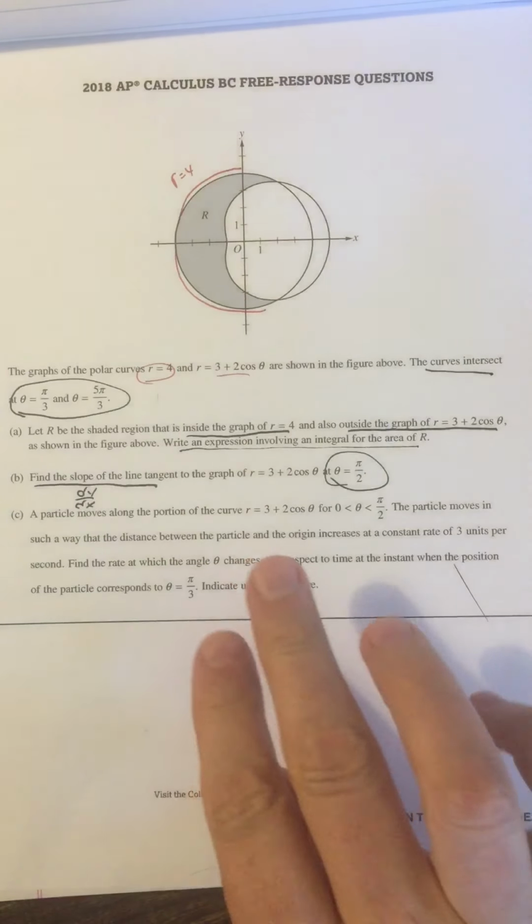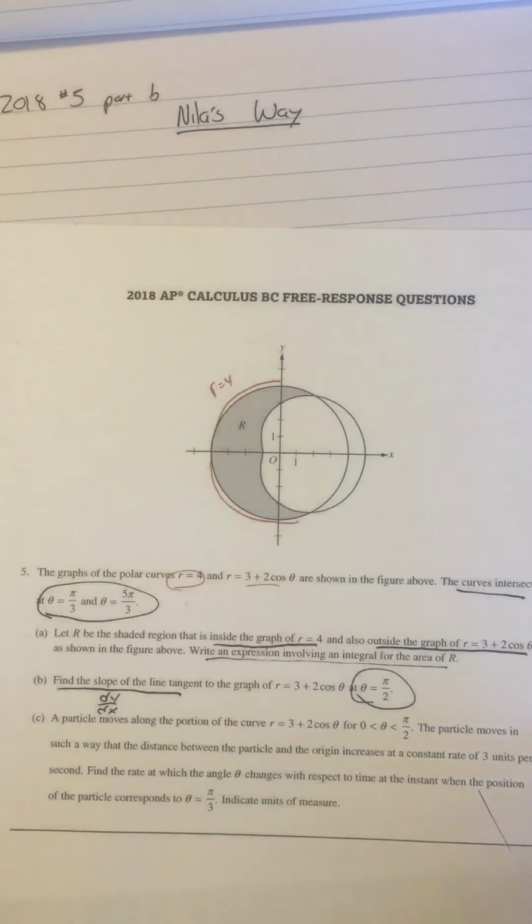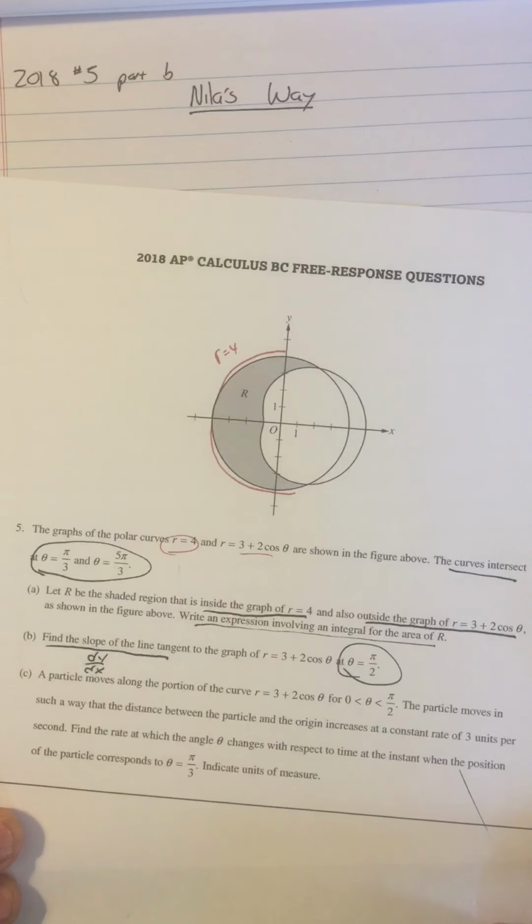2018, number 5, part B, NILA's way. Because NILA's way is great. I think it made a lot more sense than the solution did. Plus it shows that she didn't just get that from the solution. She figured this out on her own, came up with a unique way to do it. So it's really stellar. Good job on this, NILA.